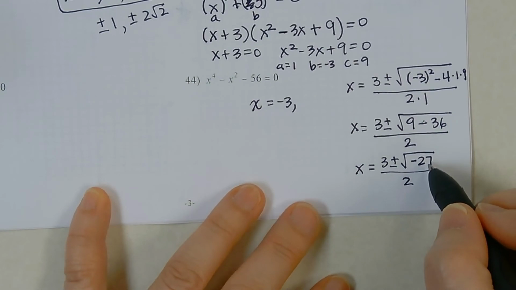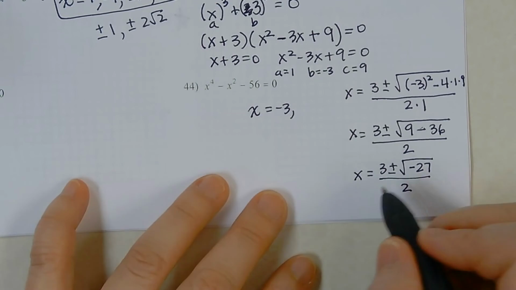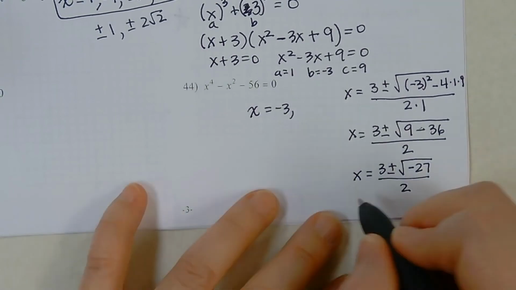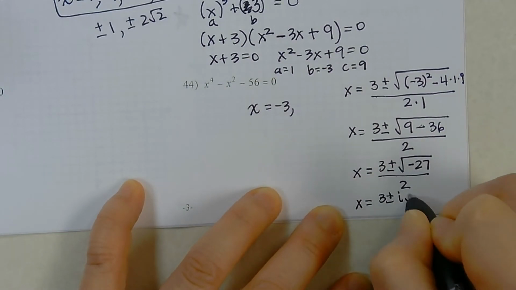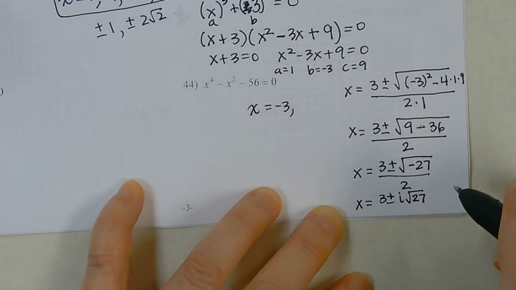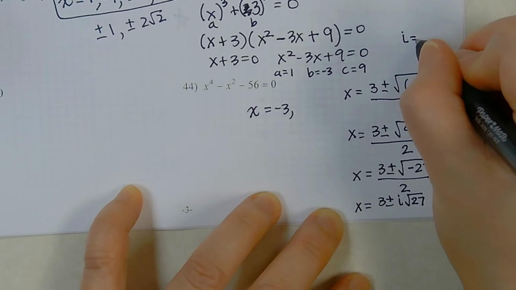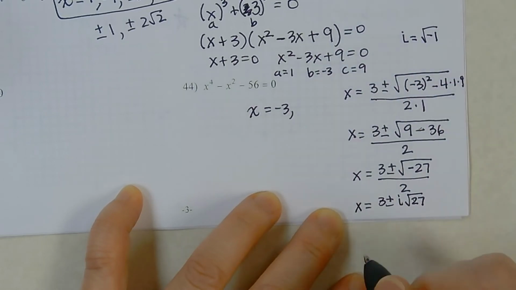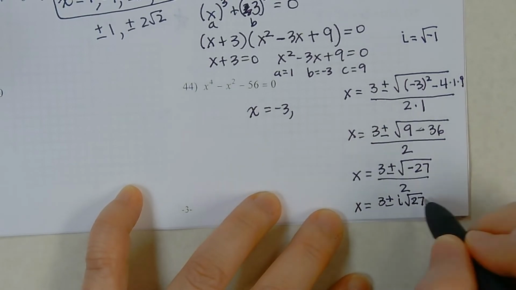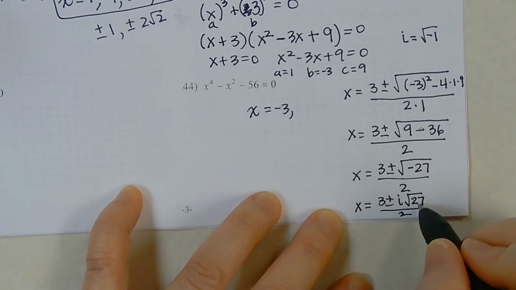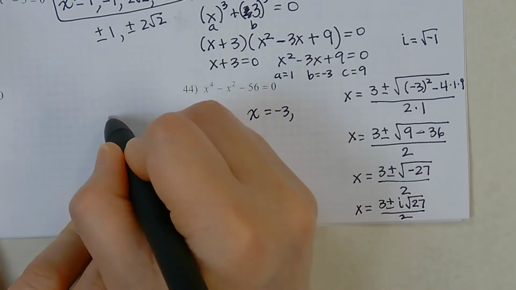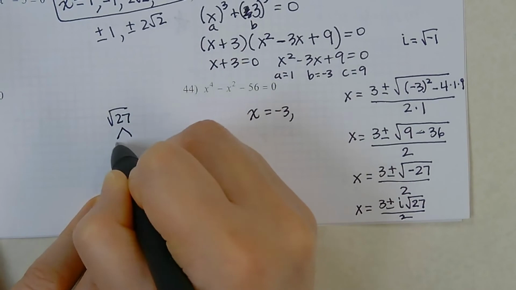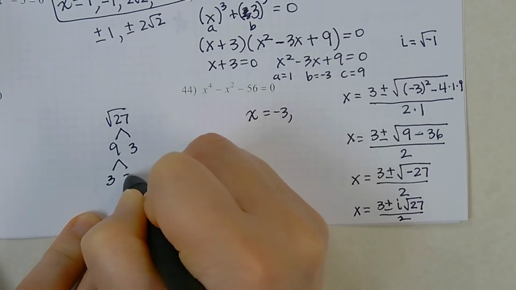I am going to simplify that, so let me see how I can do that. I'll just write it underneath really small. So 3 plus or minus, remember that negative, we're going to pull on the outside as an i, right? Because remember, i is equal to the square root of negative 1. That's how we deal with these negatives inside the radicals, because technically it's not possible. All right, and then all over 2, and then I'm just going to simplify the square root of 27. I'm going to do that right here on the left-hand side. So the square root of 27, I know that's 9 times 3.